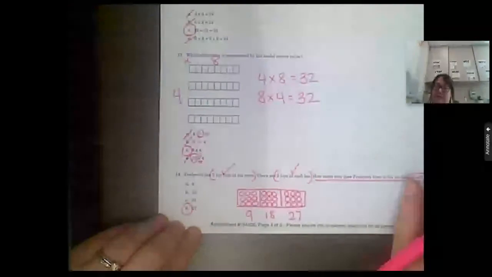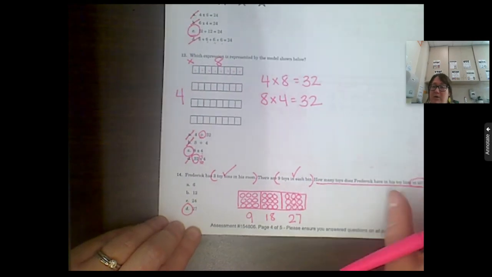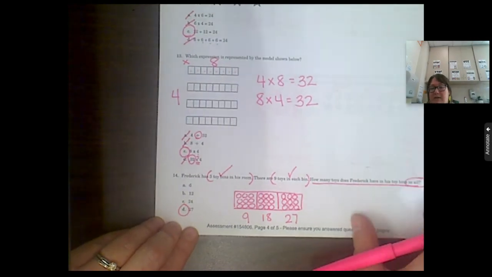And again, if you need more time, you can pause the video. You can rewind to watch something again. Whatever works best for you.